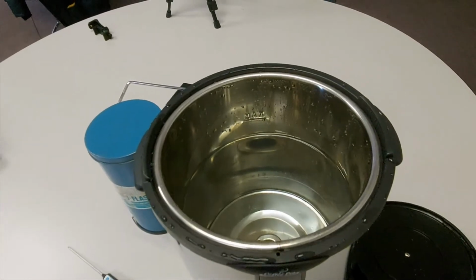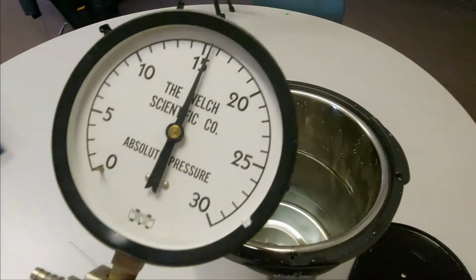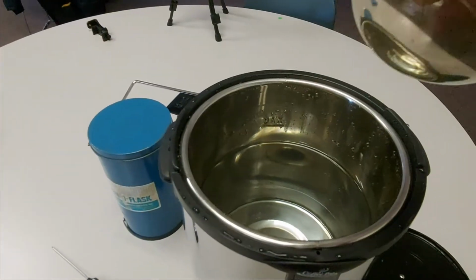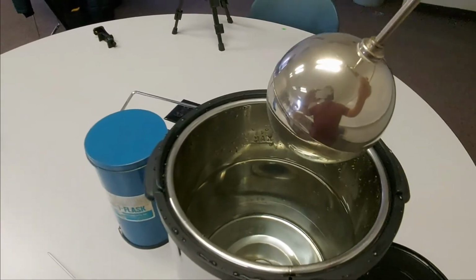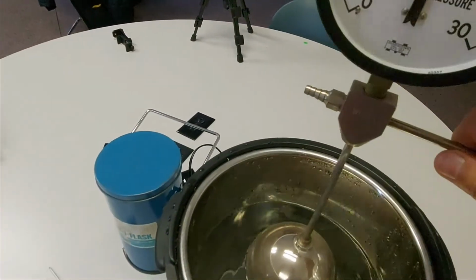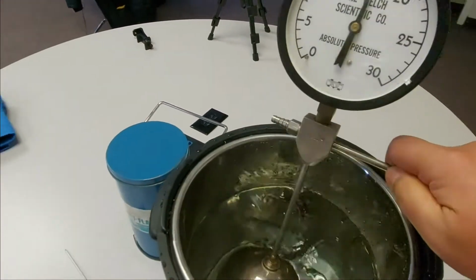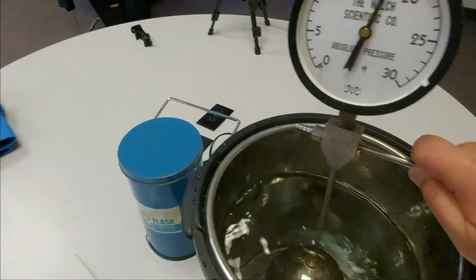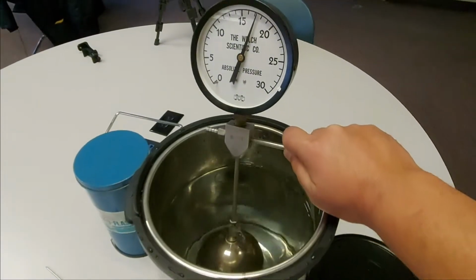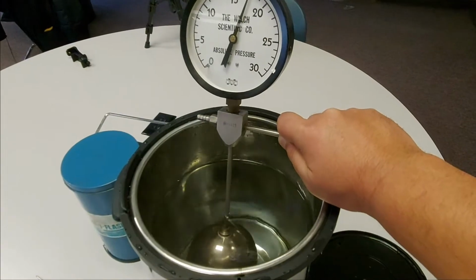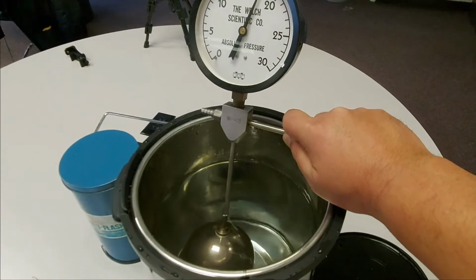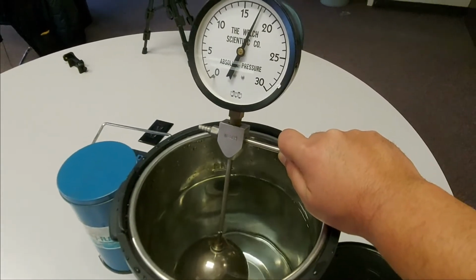Now I'm going to measure the pressure by submerging this in a hot bath. So I just have to dip it, completely submerge the bulb into the hot bath.